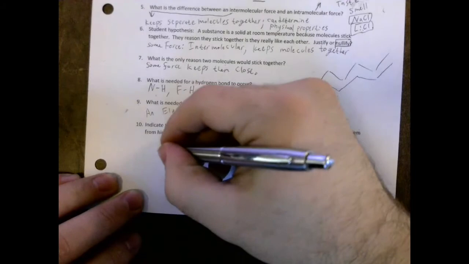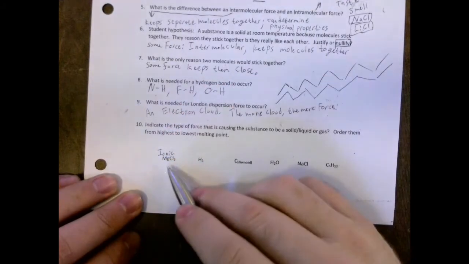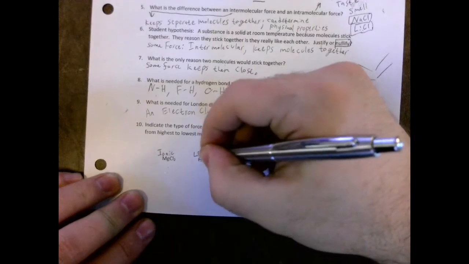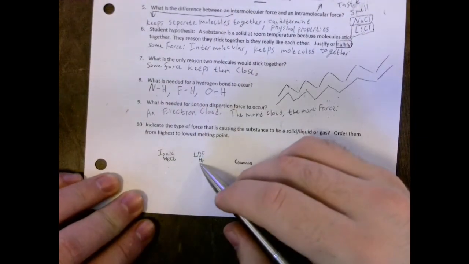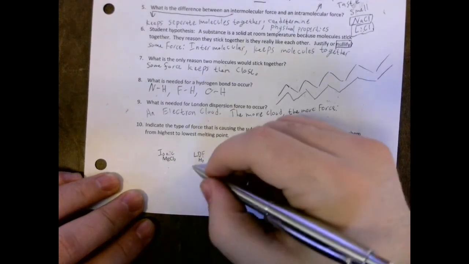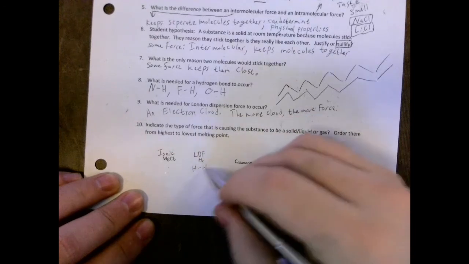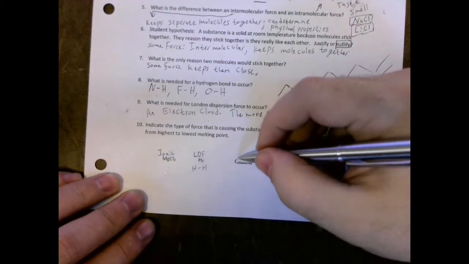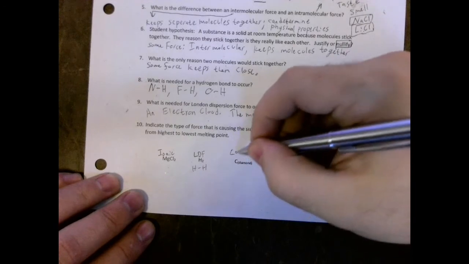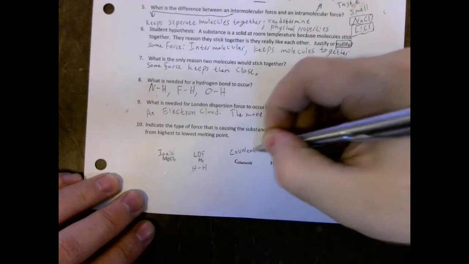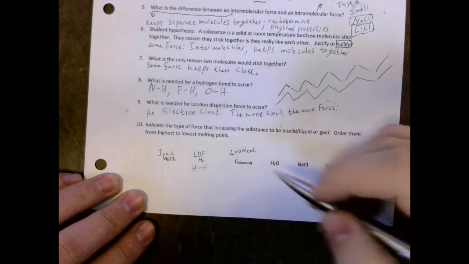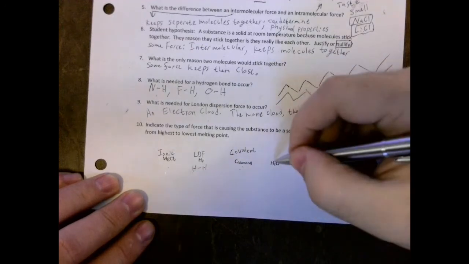MgCl2, well, that's going to be ionic. That's going to be the driving force here. H2, that is going to be London dispersion forces. Remember, the H2, there's no way for it to be polar, H to H. There's no electronegative difference there. This is going to be covalent. Diamond is a bunch of carbons all strung together, so it's covalent network solid.